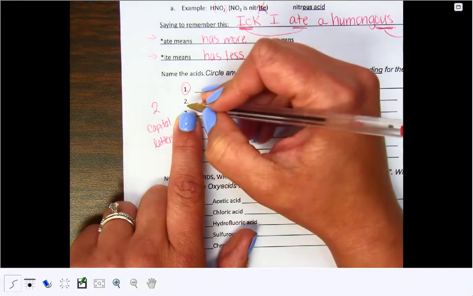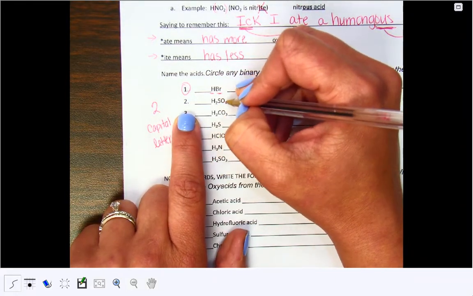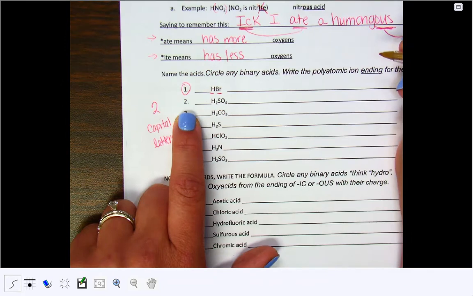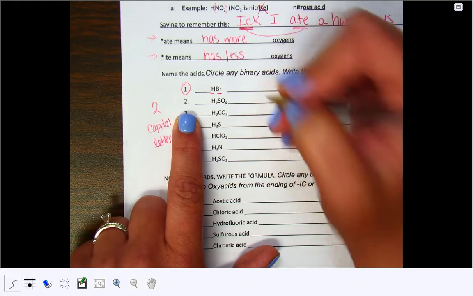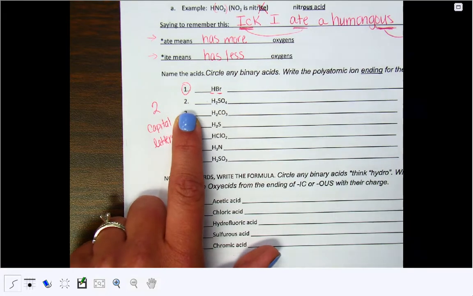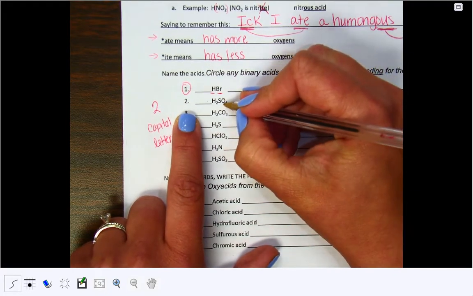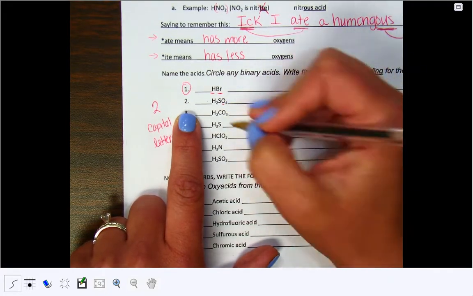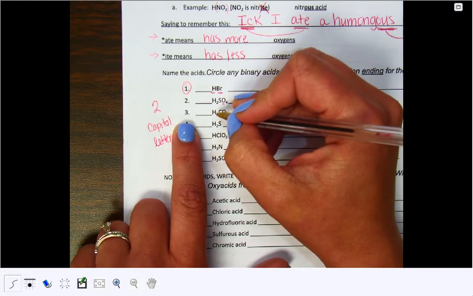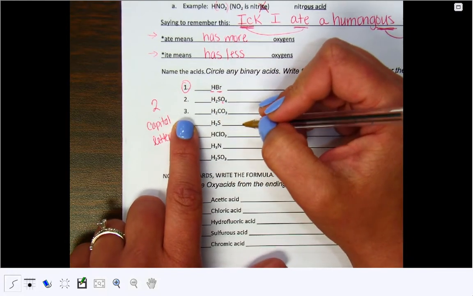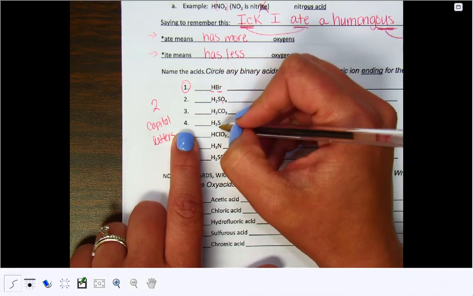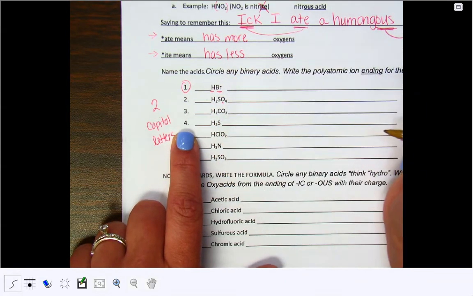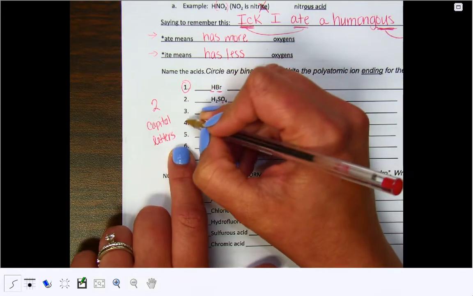All right. This next one, H2SO4. Is this binary or is it oxy? That is oxy. As soon as I said oxy, you're like, oxygen, yeah, that's right. This one has the oxygen, so we're not going to circle that one. Next one, we have H2CO3, binary or oxy? Oxy, so we're going to leave that one alone. Number 4, H2S. Binary, let's circle that.